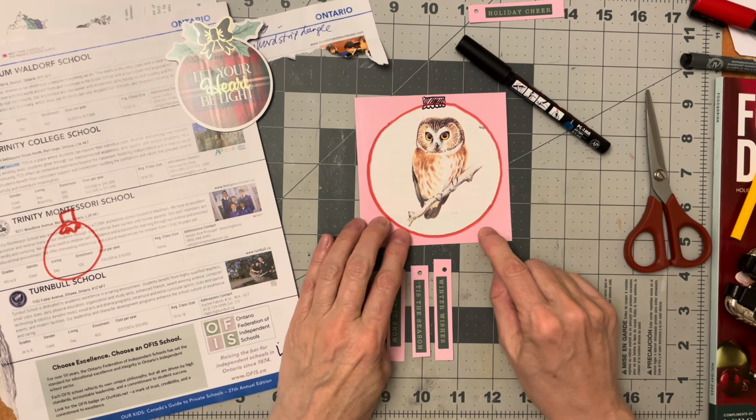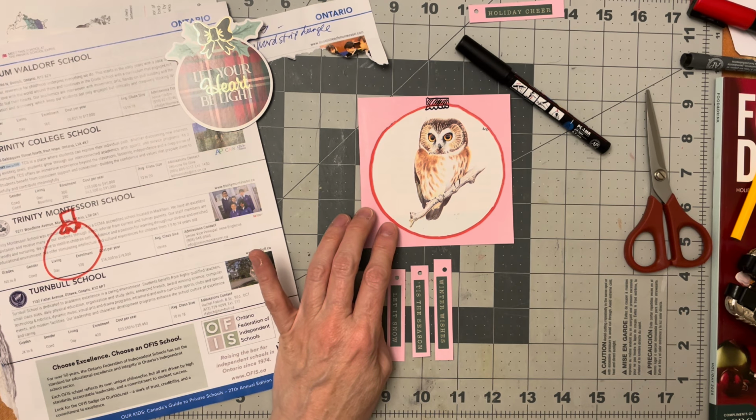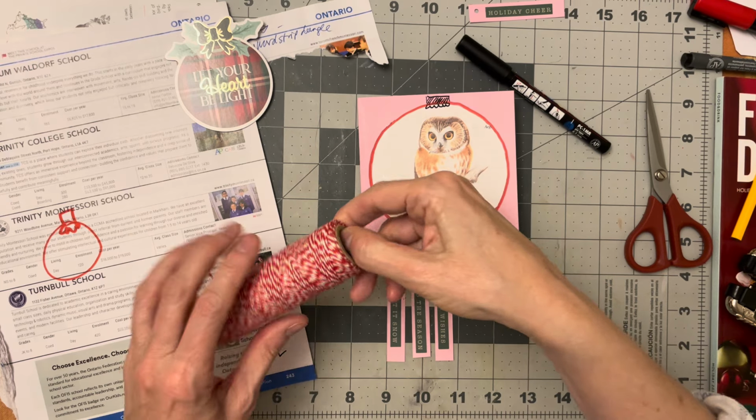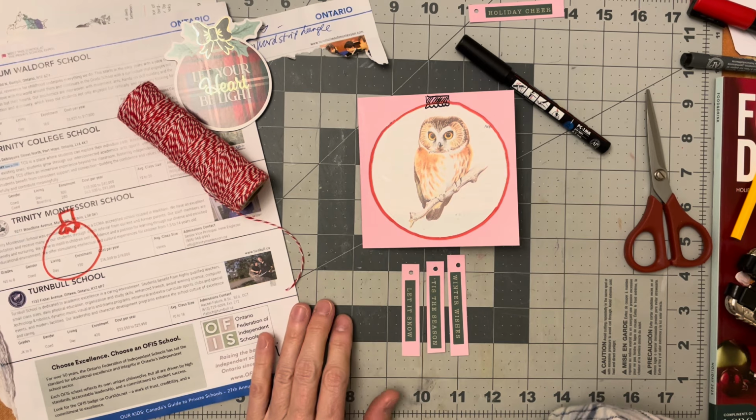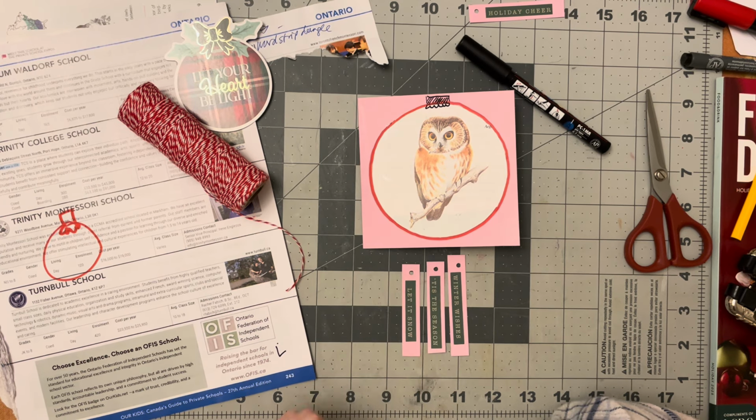So how do I want to do this? We're getting good mileage out of this. I could do 1, 2, 3. Yup, could do.